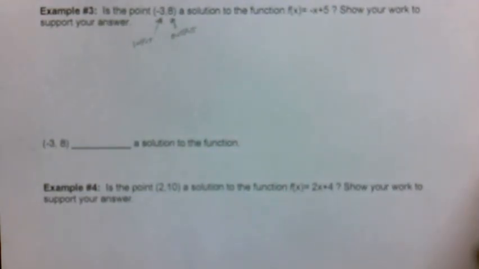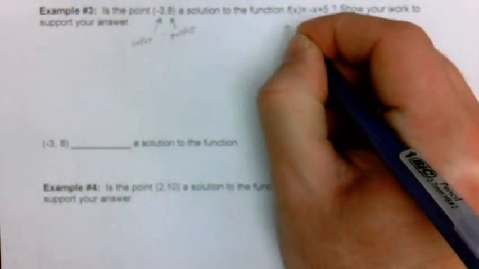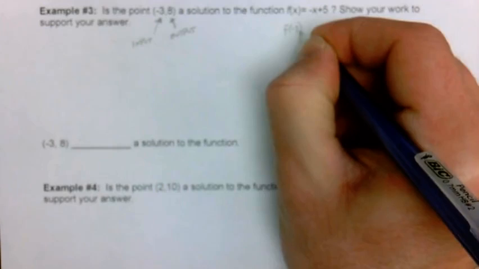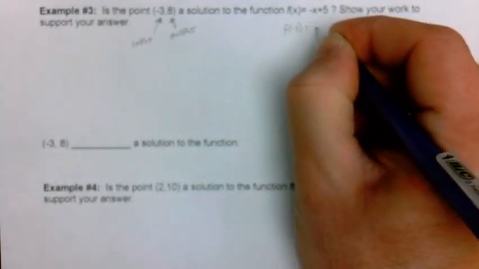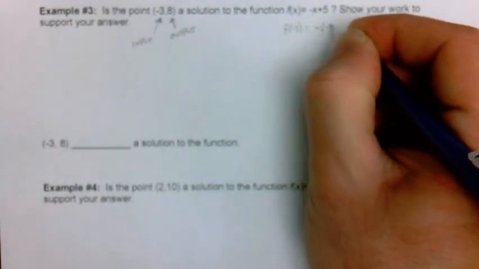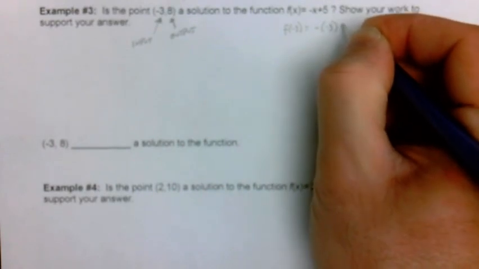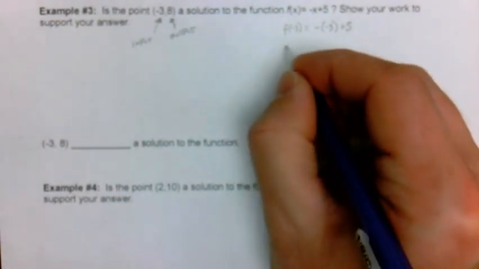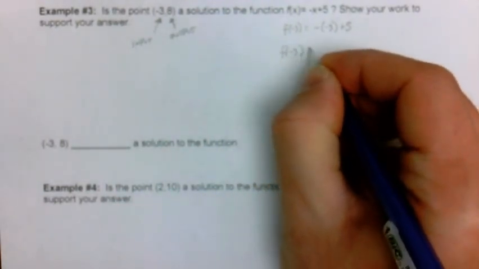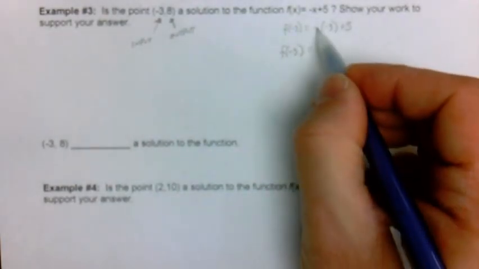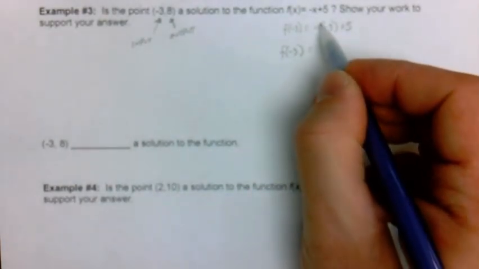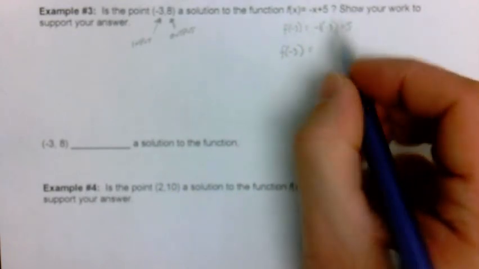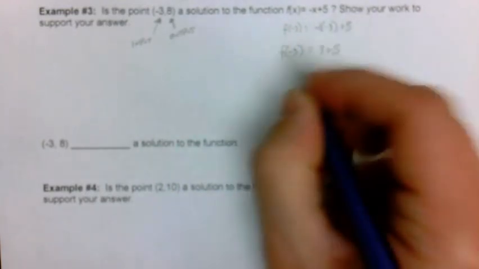Okay, so what I'm going to do is try to figure out, is f of -3 equal to negative of -3 plus 5? And when I do that, am I going to get 8 as my answer? Okay, so f of -3 equals, well, the negative of -3, or -1 times -3, is +3 plus 5.